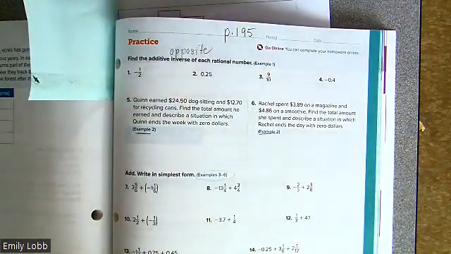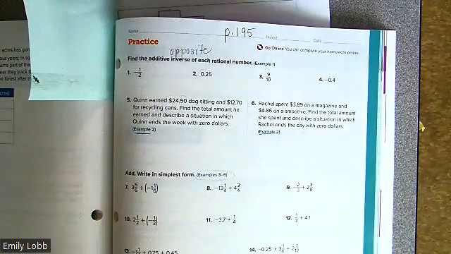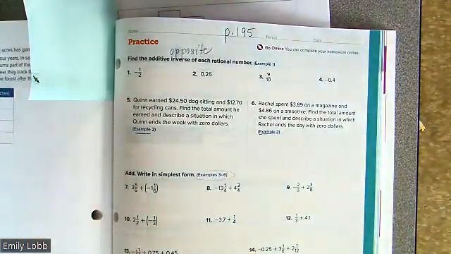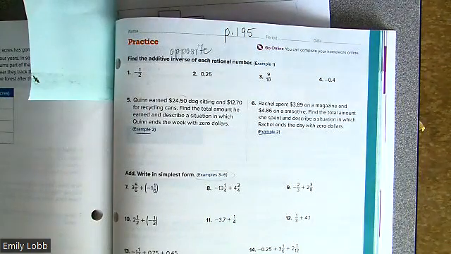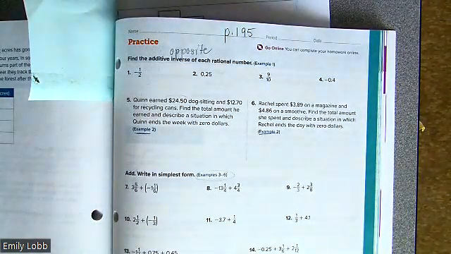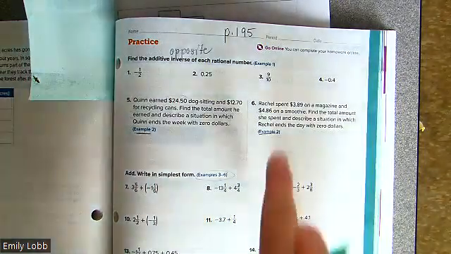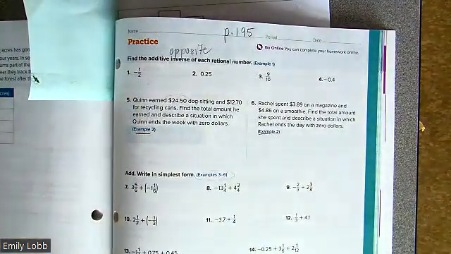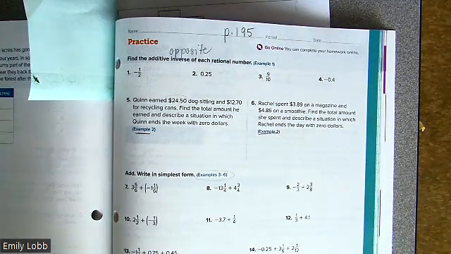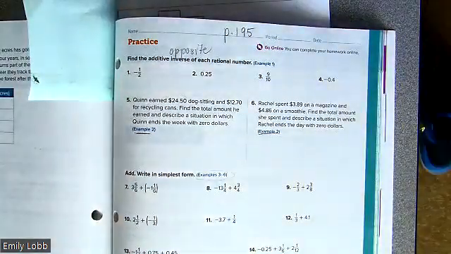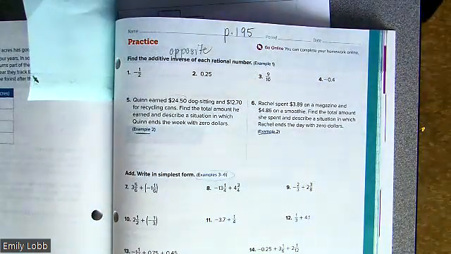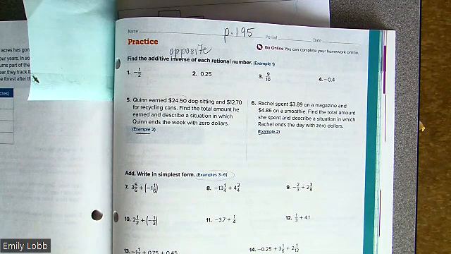Okay. What's the opposite of 2500? Negative 2500. So that's what you should be writing for number 2. Perfect. What's the opposite of 9/10? Negative 9/10. And how about the opposite of negative 4/10? Positive 4/10. Excellent. Any questions on 1 through 4? No, next one.